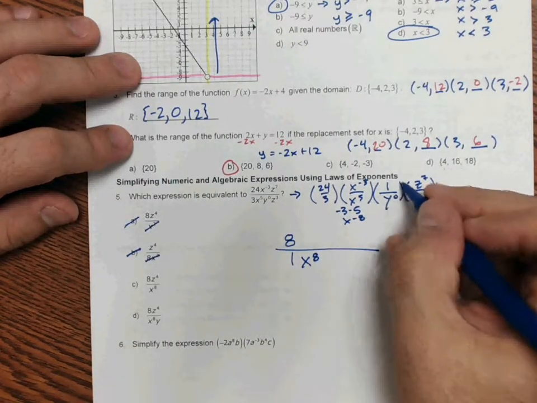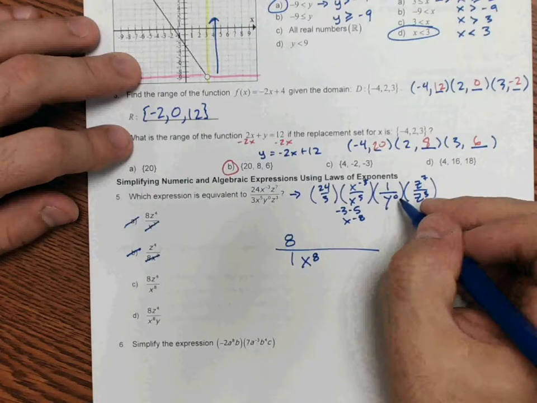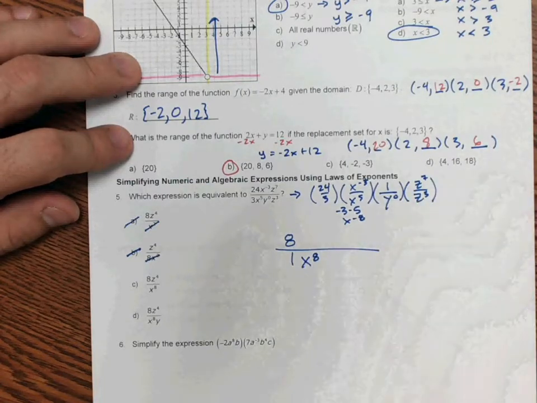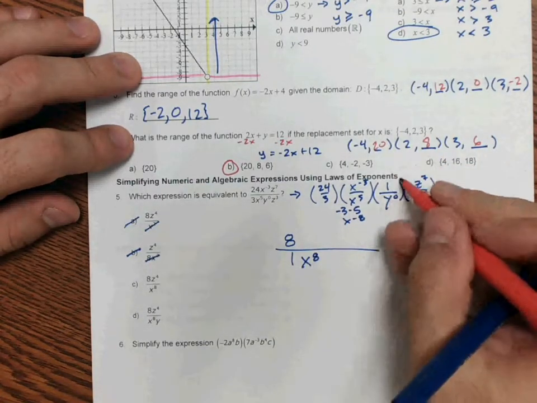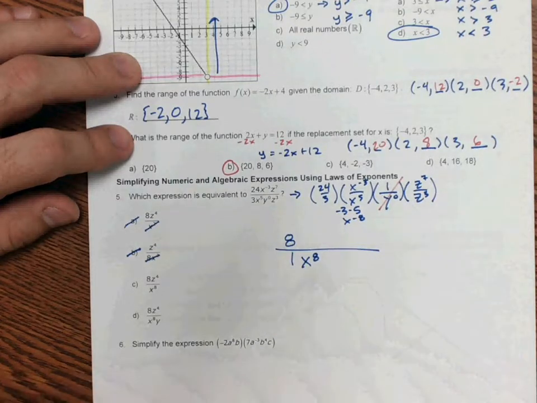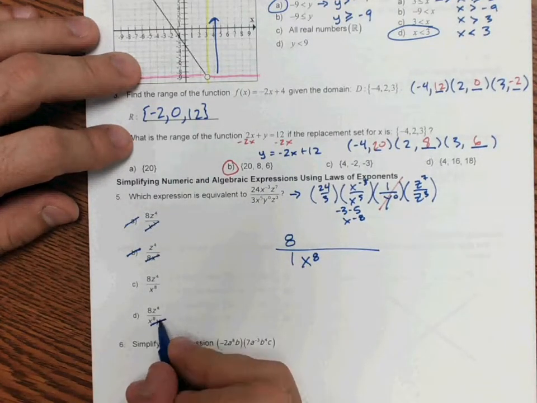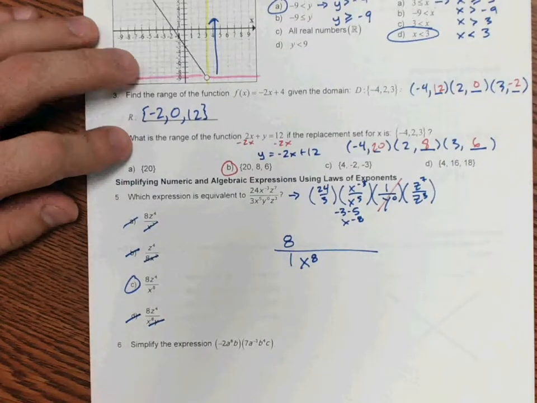Next, we have y to the power of 0. Remember, whenever you have y to the power of 0 or anything to the power of 0, it becomes 1. And in questions like this, it gets canceled out, so there's no y in my answer. This one has a y in it, D is out, C is the correct answer.